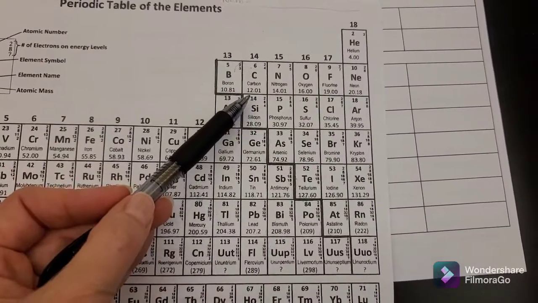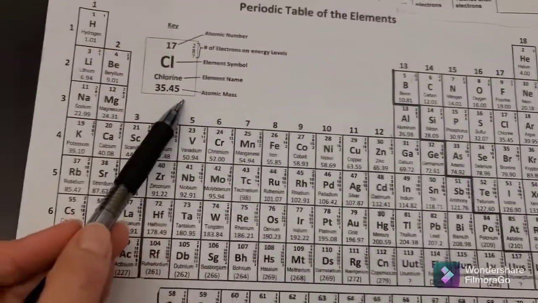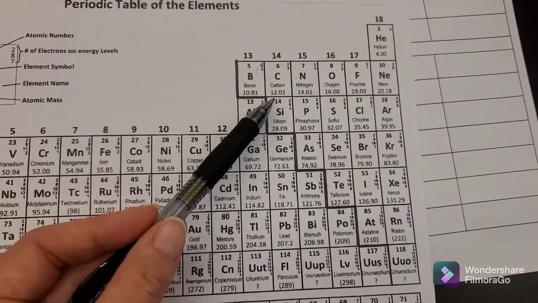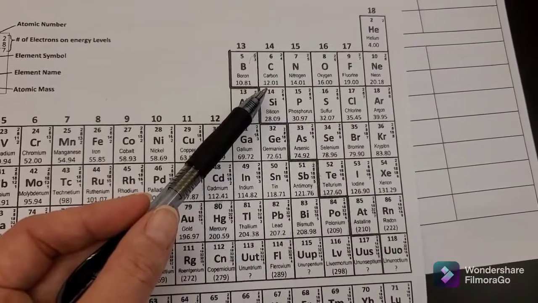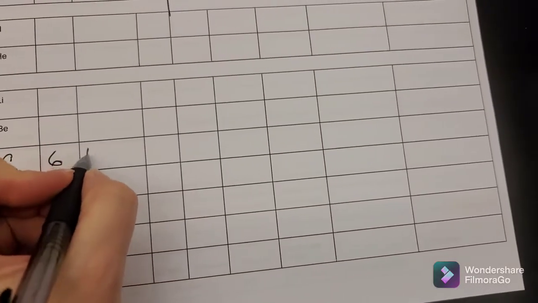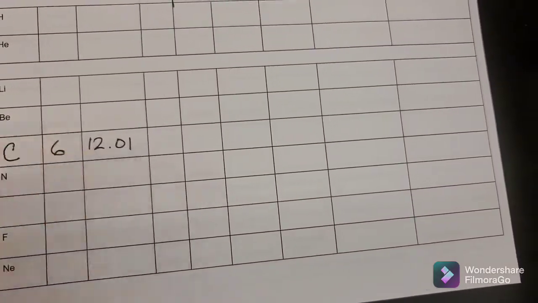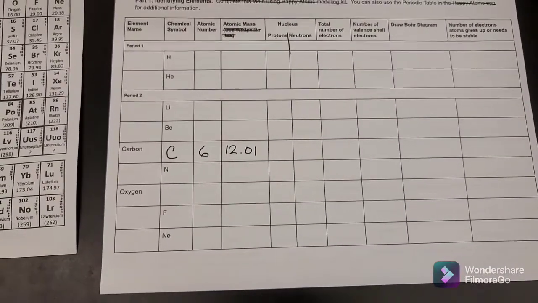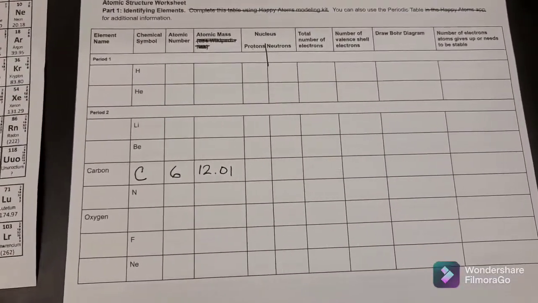12 what? 12.0. So it says atomic mass. Remember, the atomic mass is the full number with the decimal. If you round it, then what is it called? Mass number. So two different things. You should be putting the whole number there because they ask for atomic mass. Mass number is a different thing.